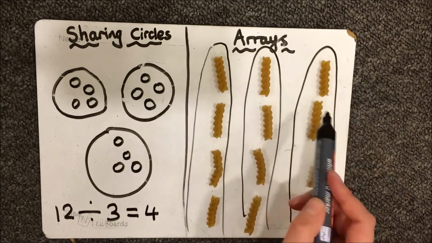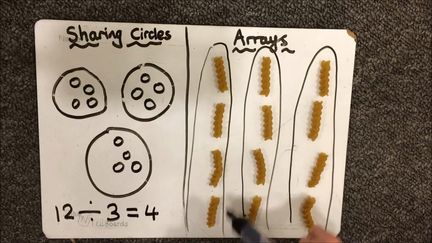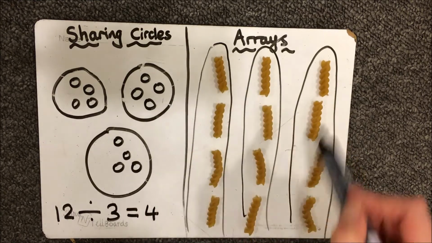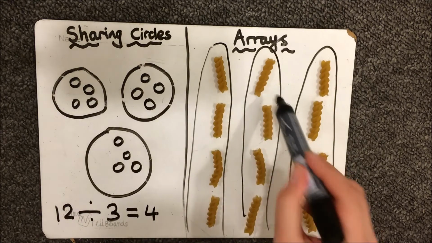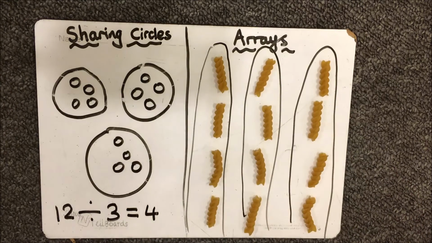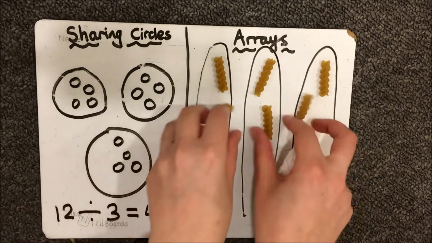If I went the other way, I would have 1, 2, 3, 4 groups. Miss Conway hasn't asked me to share them into 4 groups. She's asked me to share them into 1, 2, 3 groups. That's important when you're doing it as an array. How many have I got in each group? 1, 2, 3, 4. 1, 2, 3, 4. 1, 2, 3, 4. Same answer. Sharing circles and arrays both work. I'm also going to show you how to do this as a drawing.